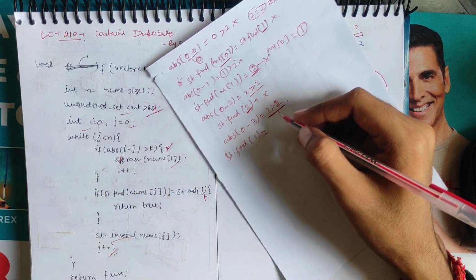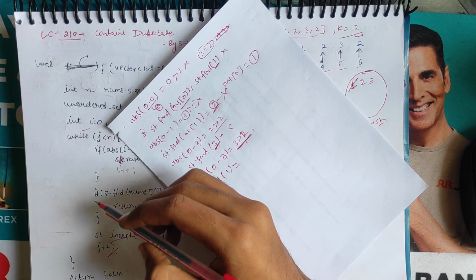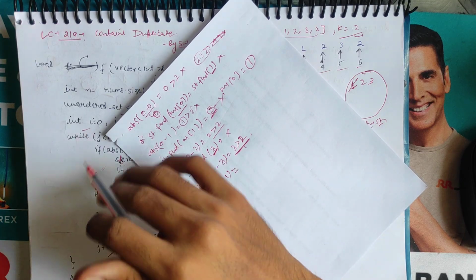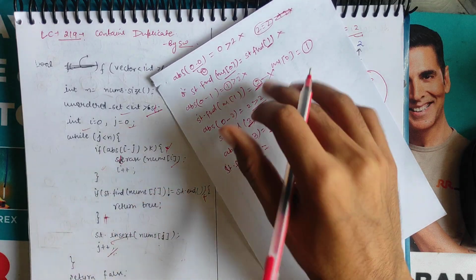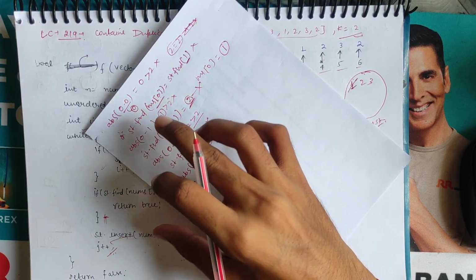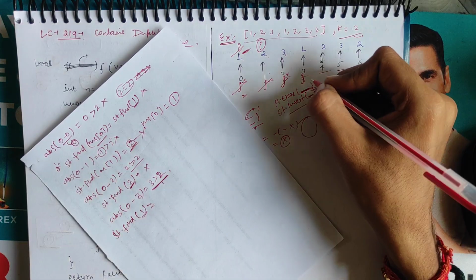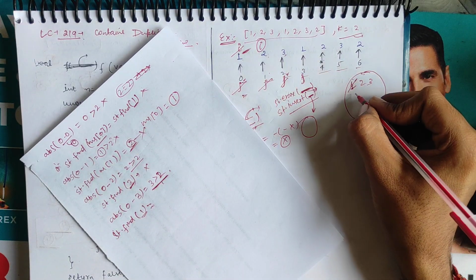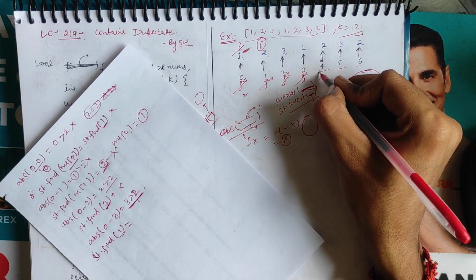So what we do? Again we move to the other things which are written further, because this is not executed. So what we do, insert the value of nums of j. Nums of j value was 1, so we insert 1 here. Again j plus plus, j moves here.